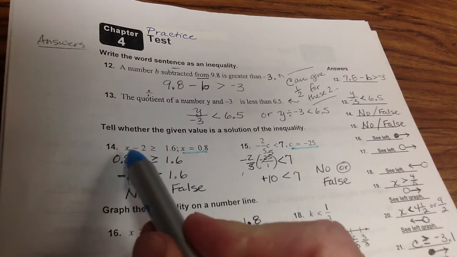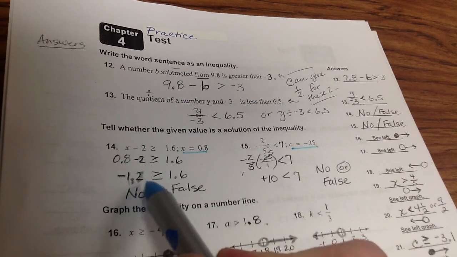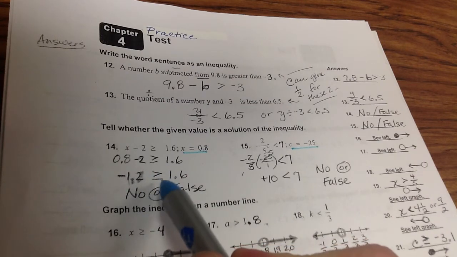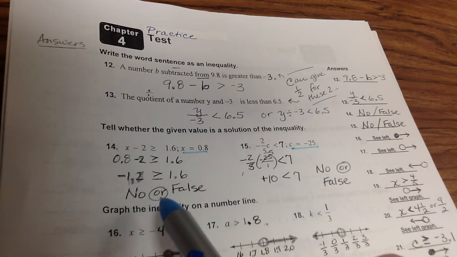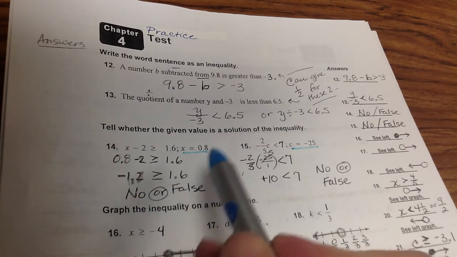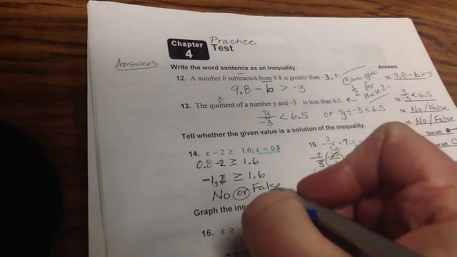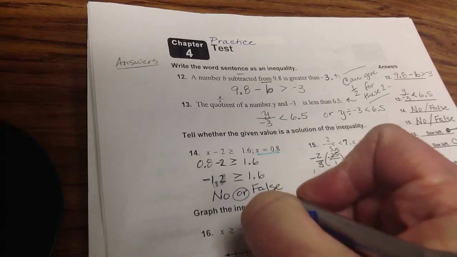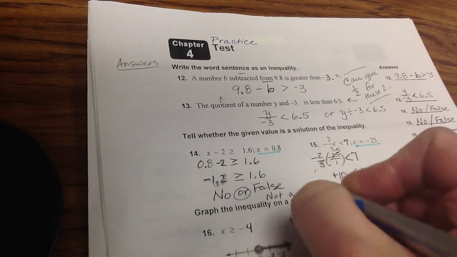So if you put the x as 0.8 minus 2, that's going to be -1.2. They're saying is greater than or equal to 1.6. No, it's not. So it's false, or no, or if you write it like this, it would be not a solution. So let's write this in. Not a solution. That's actually the best answer.